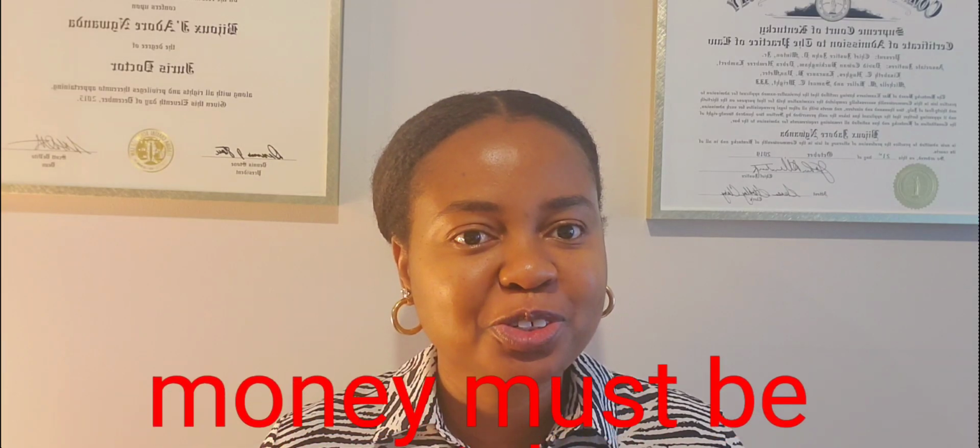Money must be put at risk. That's still in the fifth requirement. Money cannot just sit there in the bank account. You can't just give it to your lawyer, like to me, to put it in the trust account and the money is sitting there. No, the money has to be put at risk, meaning that it's already doing the things that the business is supposed to do.